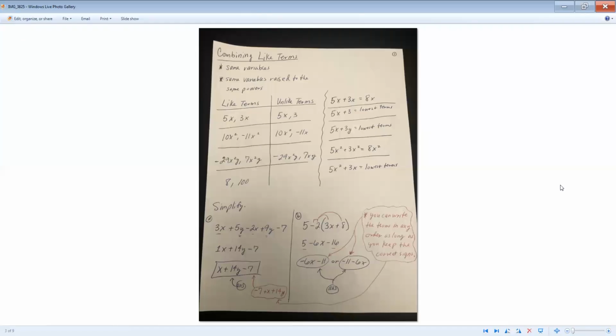This video will be about combining like terms. Like terms are terms that have the same variables and same variables raised to the same powers. An example of that: 5x and 3x, 10x squared and negative 11x squared, negative 29x squared y and 7x squared y. And even numbers without variables at all are considered like terms, for example, 8 and 100.